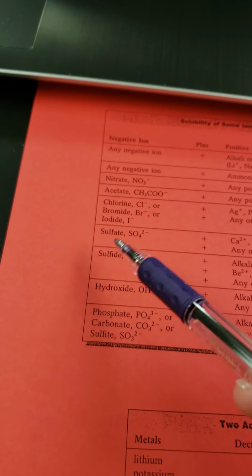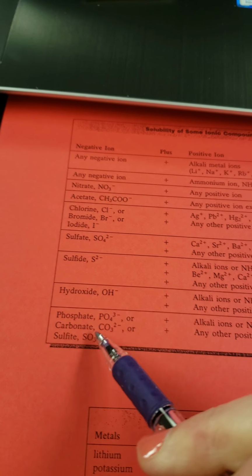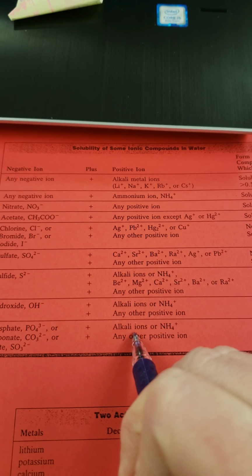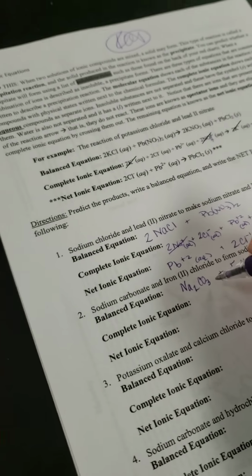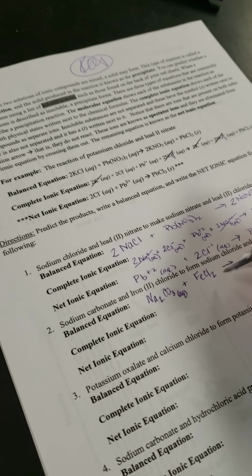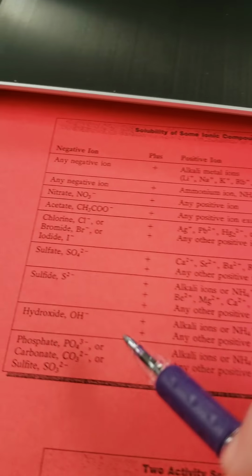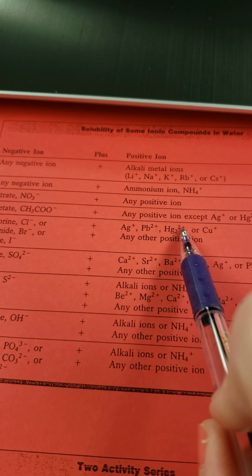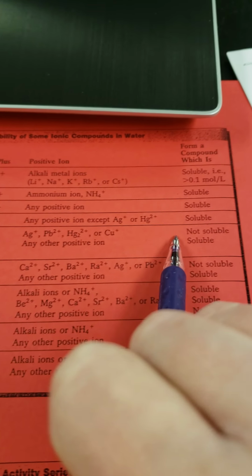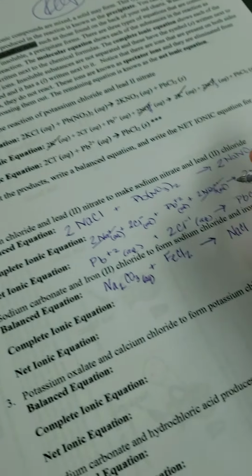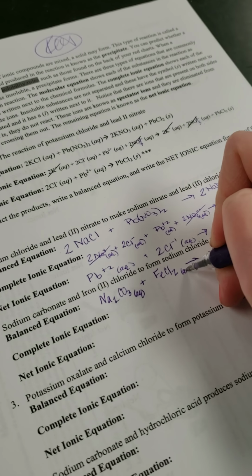So then we look at our lovely chart over here. So I'm looking at carbonate, carbonate and sodium. Sodium is an alkali ion, so it says soluble. I'm going to go back to over here. I'm going to write AQ. Iron(II) chloride, so I find chlorine. Iron is not on this list, so it's any other positive ion, so it's soluble. So therefore, right here, I'm going to write AQ for soluble.